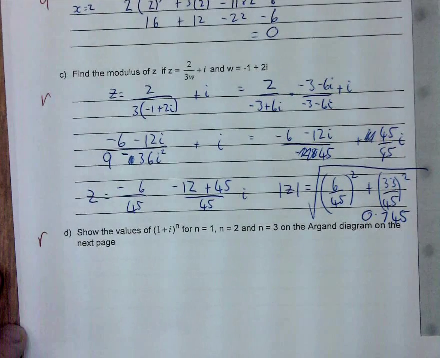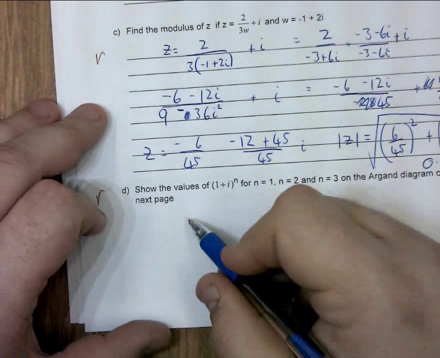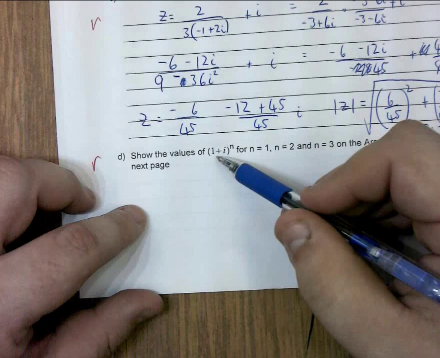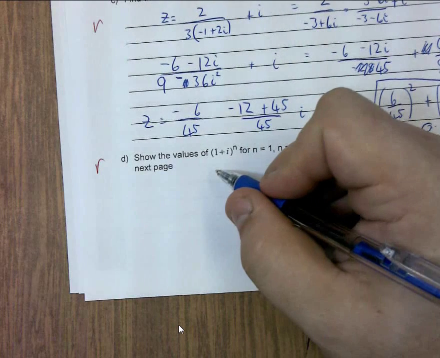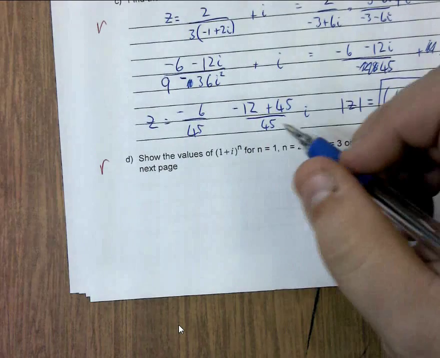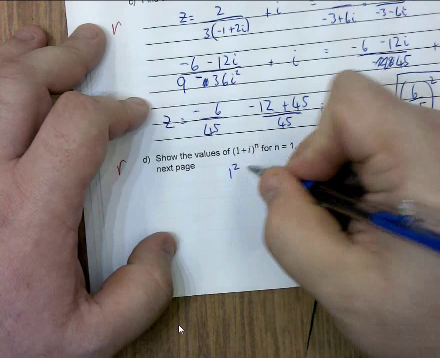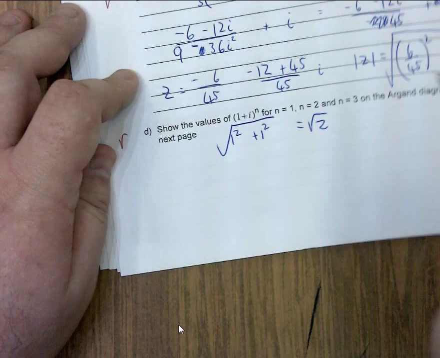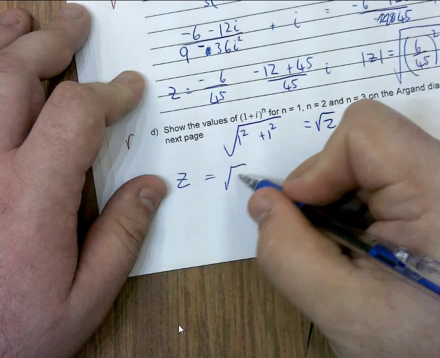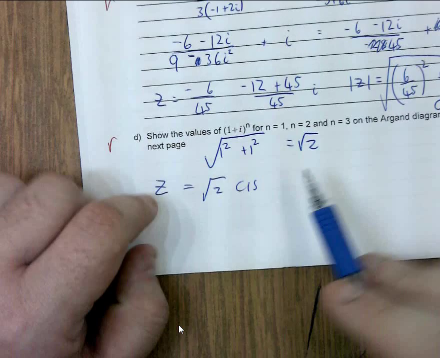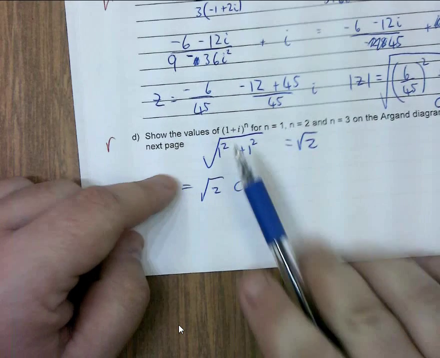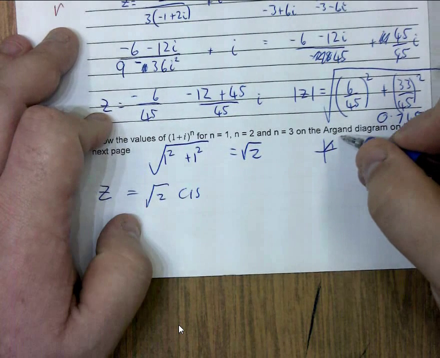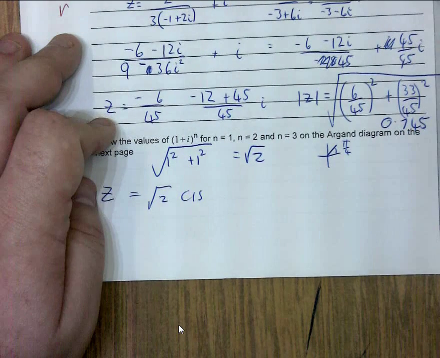Okay, so for this question here, you have to find 3 different powers of this complex number here. I'll write that in polar form, so that's going to be 1 squared plus 1 squared, square root, which is equal to root 2. So our number z is going to be equal to root 2 cis. Now if the imaginary part is 1 and the real part is 1, then the angle is going to be 45 degrees, or pi over 4. Once again, that should be on the special triangles on your formula sheet.